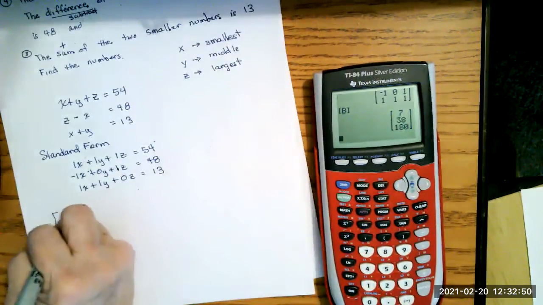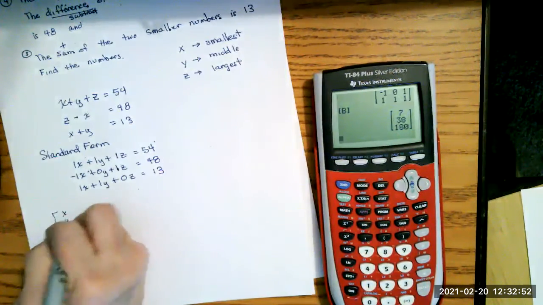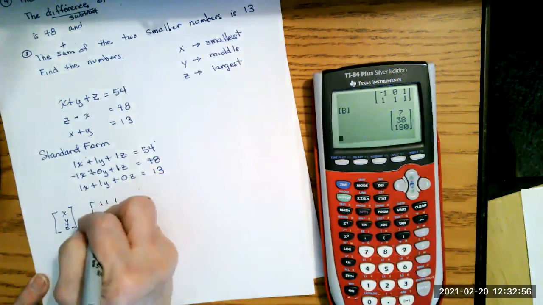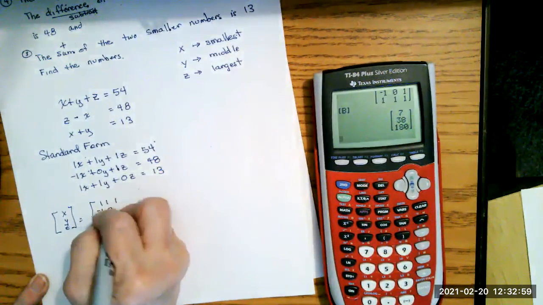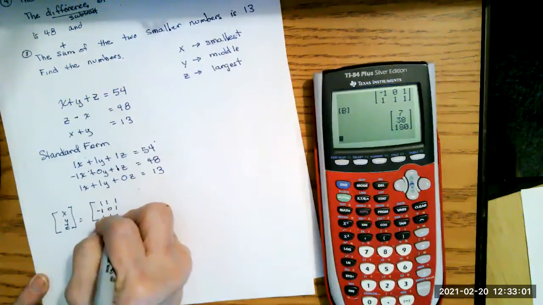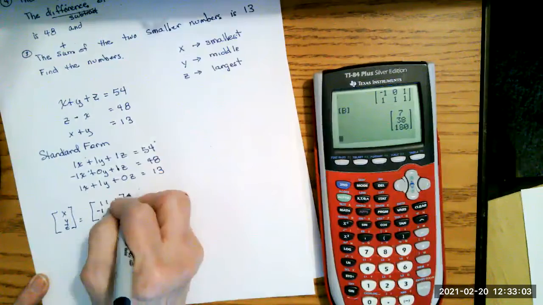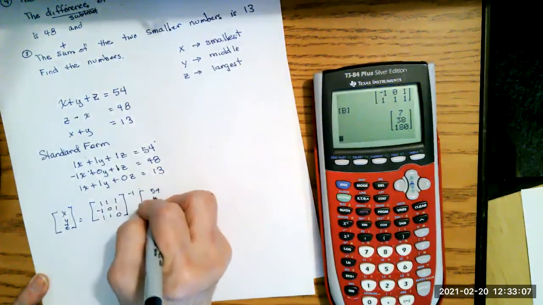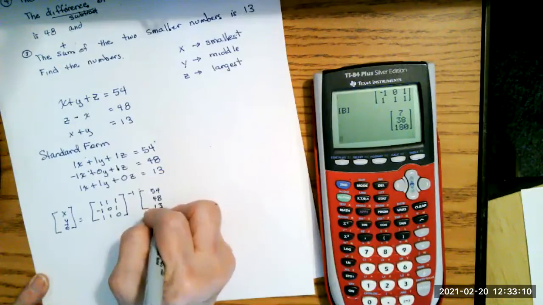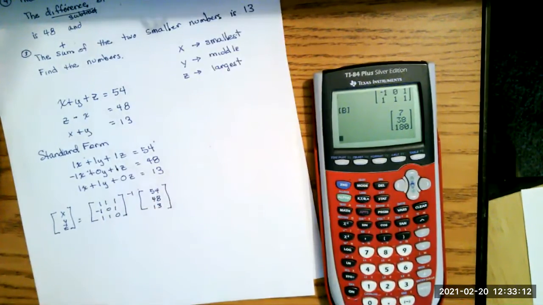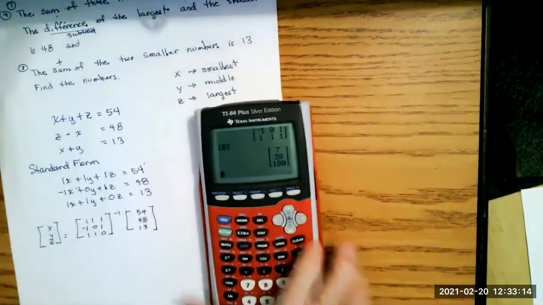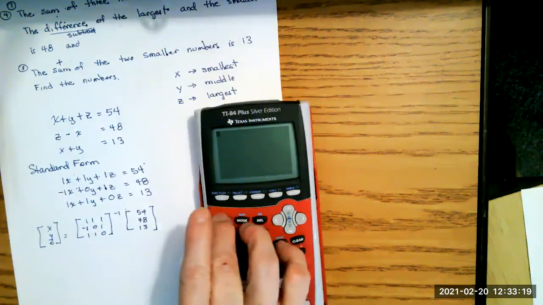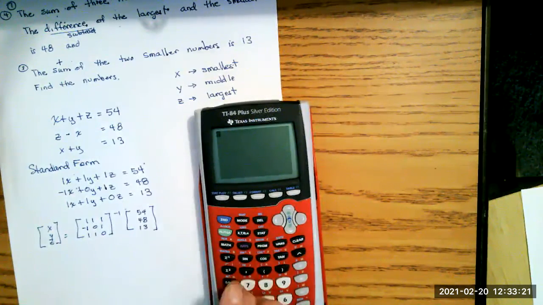Now then, my value x, y, z is going to equal 1, 1, 1, negative 1, 0, 1, 1, 1, 0. I have to take the inverse of that times my B matrix, 54, 48, 13. Okay, let's see what we get. So let's go over the directions again. I'm going to clear this one out. I'm going to do second in matrix.